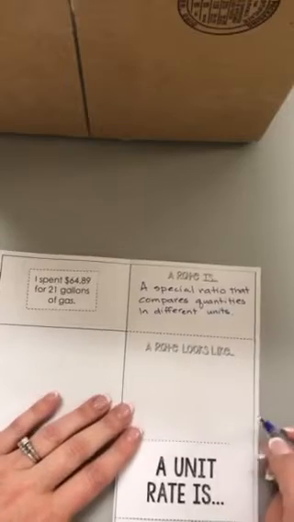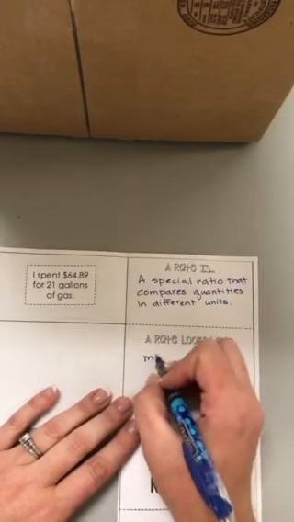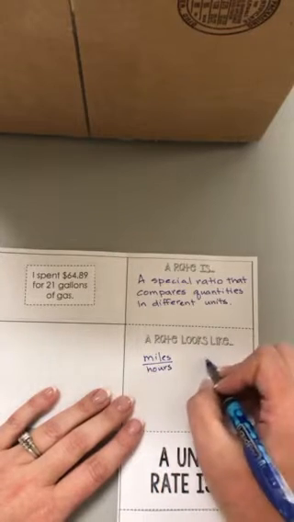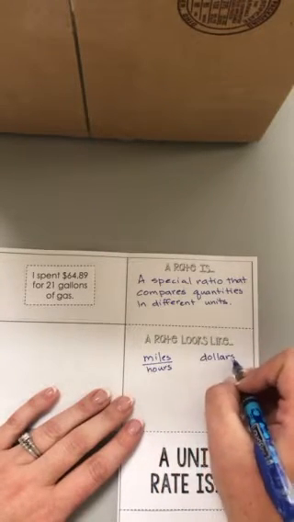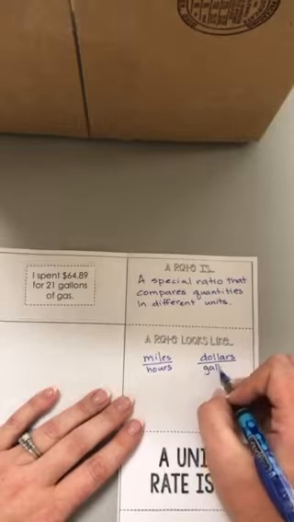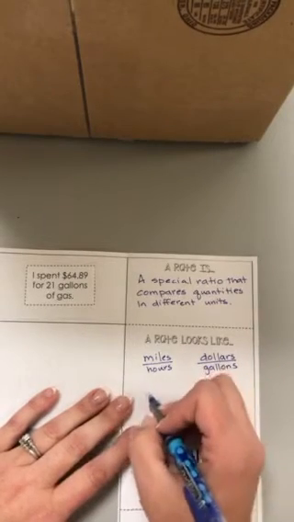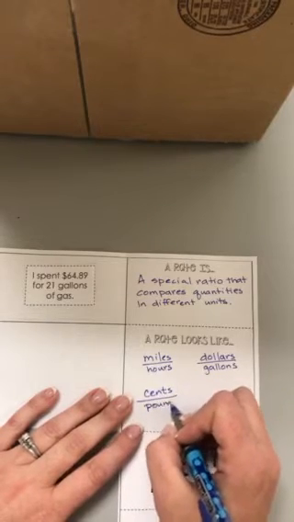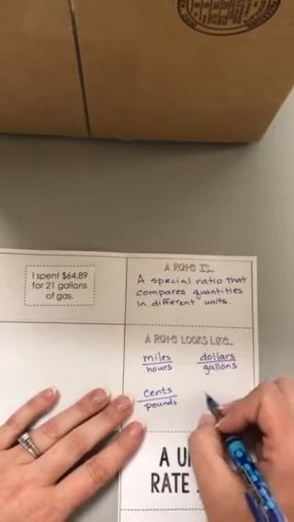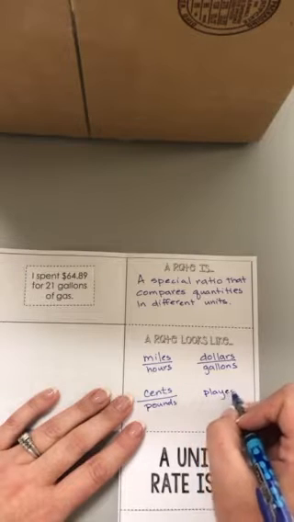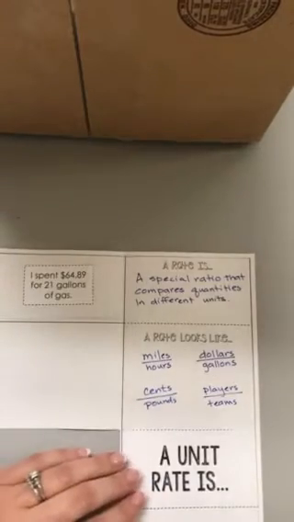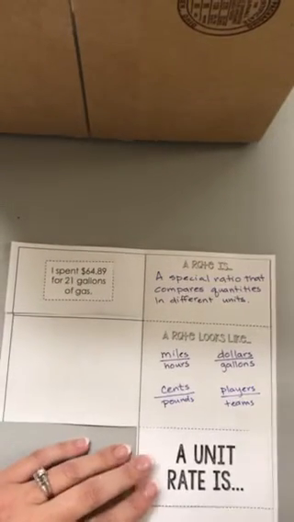So some examples of what a rate might look like are miles and hours. You might see dollars and gallons like we did in the example. You might see cents and pounds. We see that a lot at the grocery store when we're buying fruits and vegetables. You could also see players and teams. There's lots of other examples that you could see in the real world, but this is just a few.